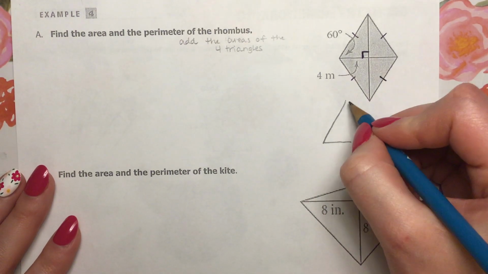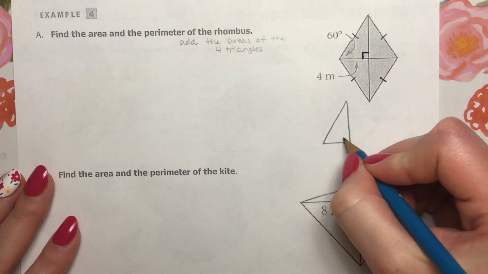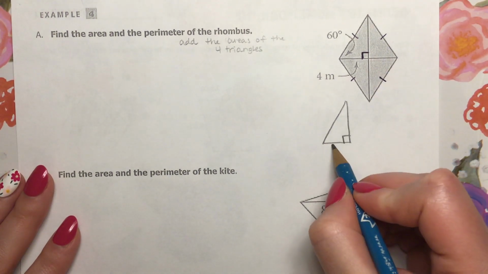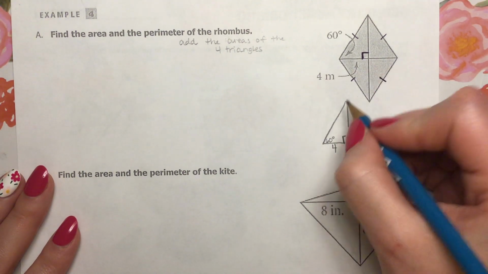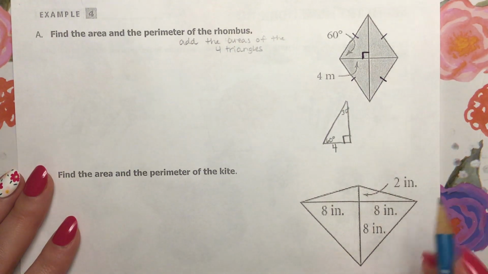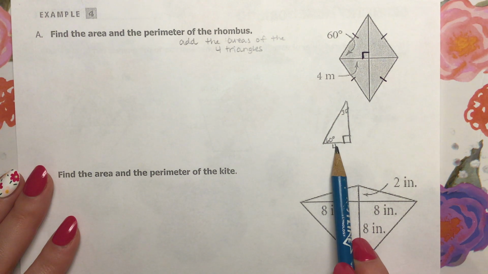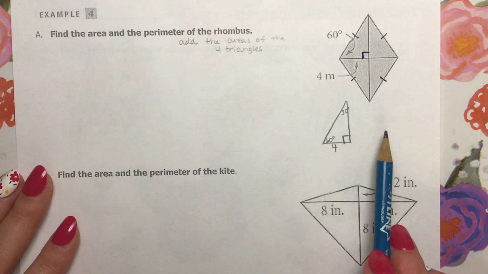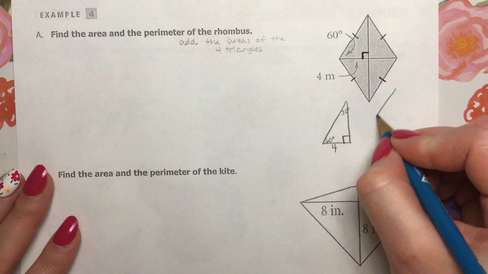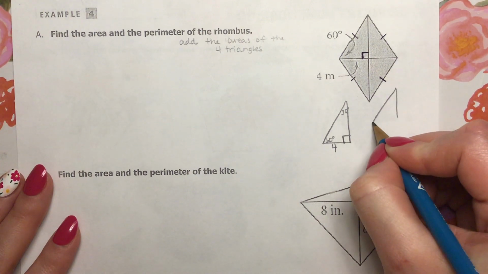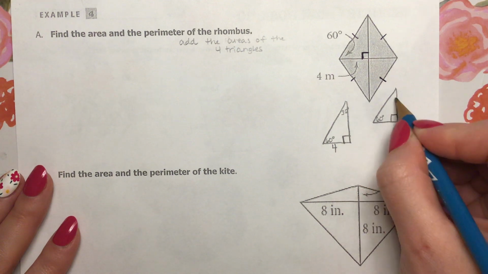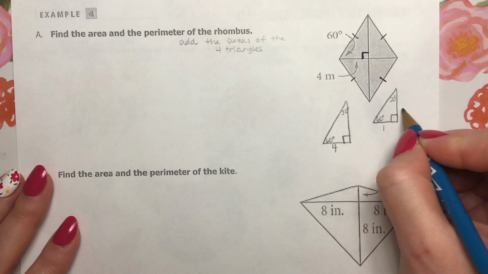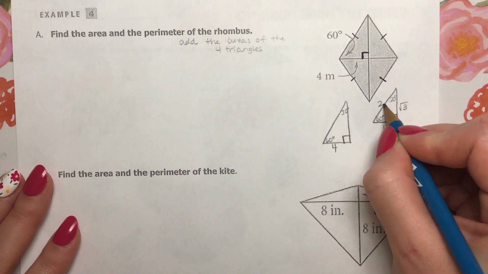So I know that this length right here is 4, and I know that this degree is 60, and this degree is 30. This is a special right triangle. So if we need to, we can draw our reference triangle over here to the side and set up our proportions. So if this is 60 and this is 30, this would be 1, square root 3, and 2.